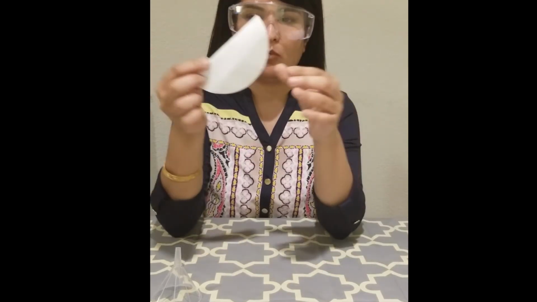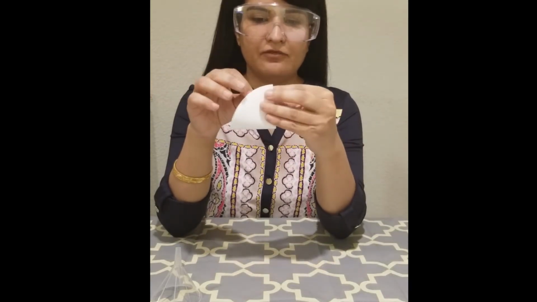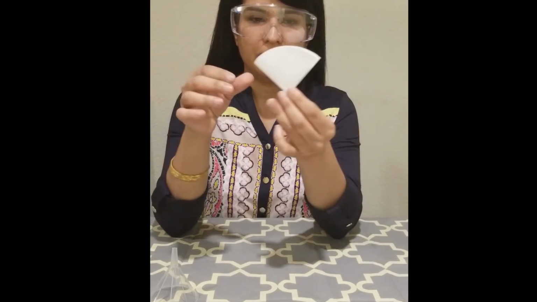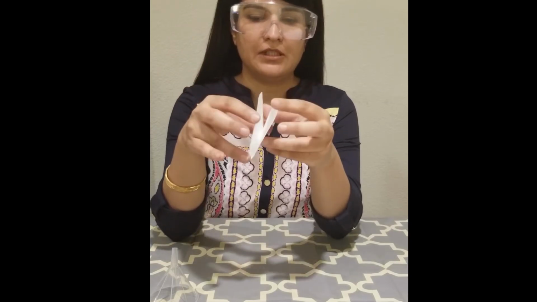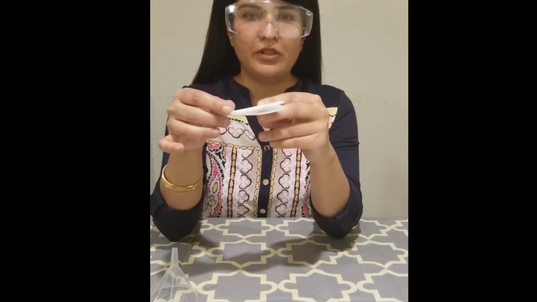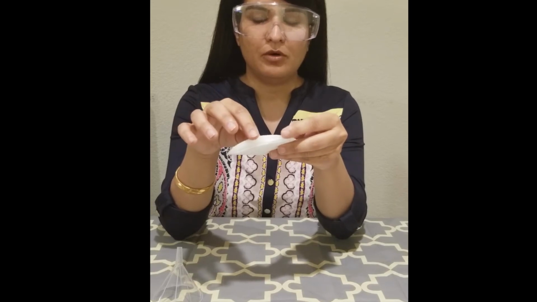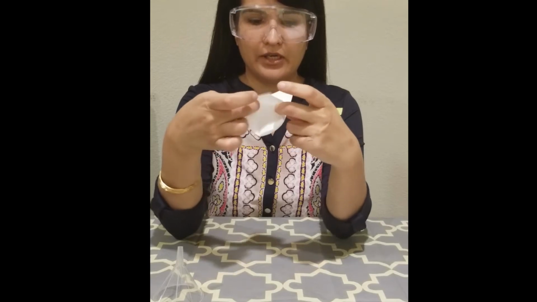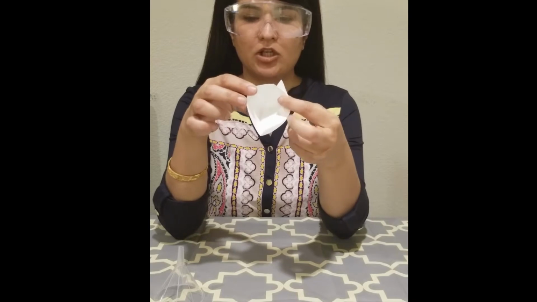That is step number one. So fold the filter in half like this, and then second is fold it again. So that is your quarter. Okay, so fold it 2 times, and now you can see that you have 4 layers, 1, 2, 3, and 4. To open this folded filter paper, you have to open 1 layer on one side and 3 layers on the other side.